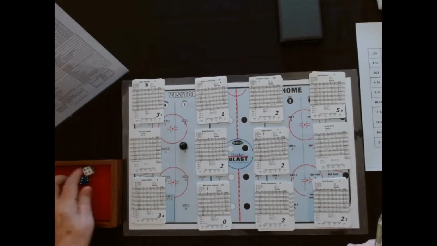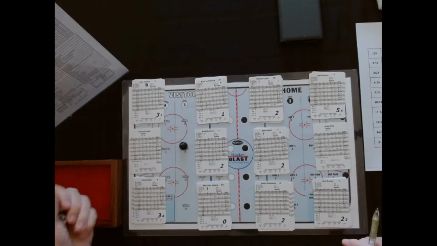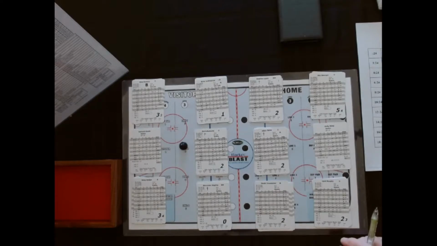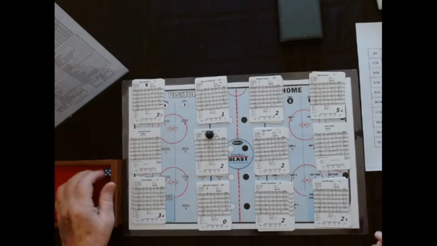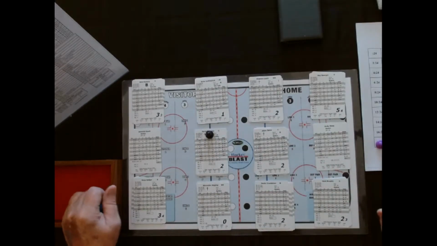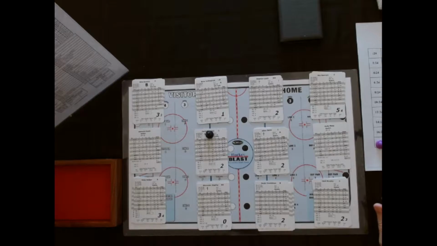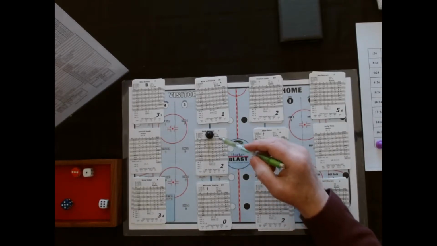It's a defensive zone face-off. Okay, so we got the face-off going here again. And it's a 5-8, 5-8. And LaFontaine gets it. And he's going to be bringing it out. We're getting close to the 2-minute mark, which means change lines when we hit there. LaFontaine, 5-7.